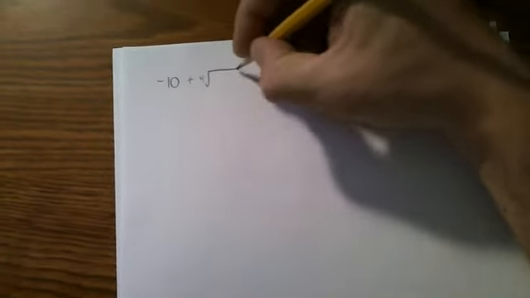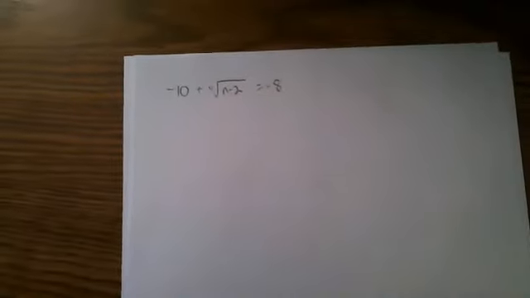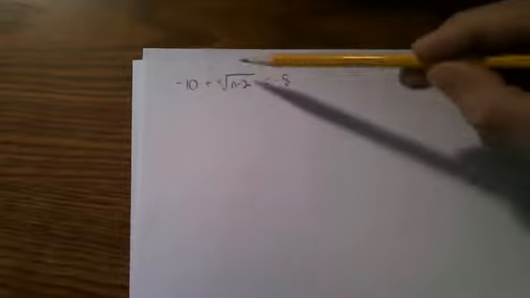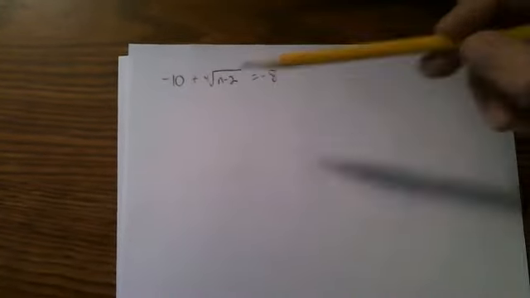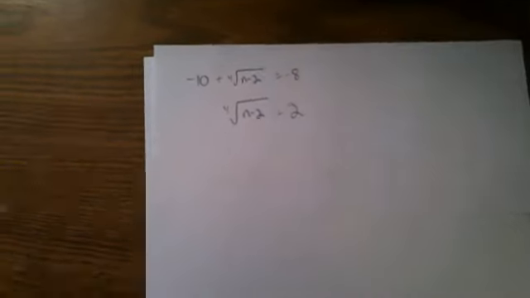So that's somewhat of a review from yesterday. Let's go over another example, and this is a higher order radical, a different index. Let's see, we had negative 10 plus the fourth root of n minus 2 equals negative 8. Now, we're going to treat this the same way. We're still going to isolate the radical. This is the radical. The index is 4, and the radicand is n minus 2. So let's add 10 to both sides. The fourth root of n minus 2 equals, and we're adding 10, so it gives us positive 2.